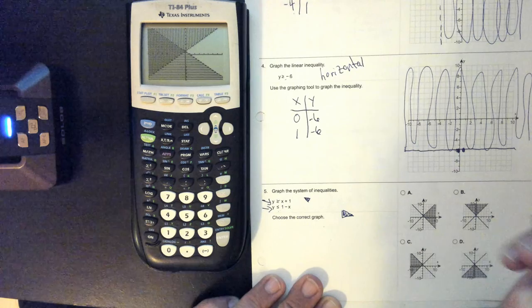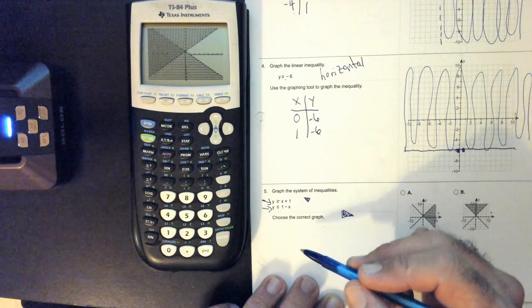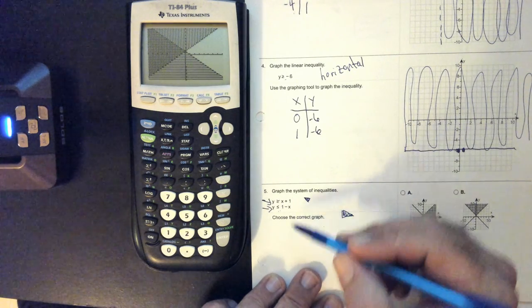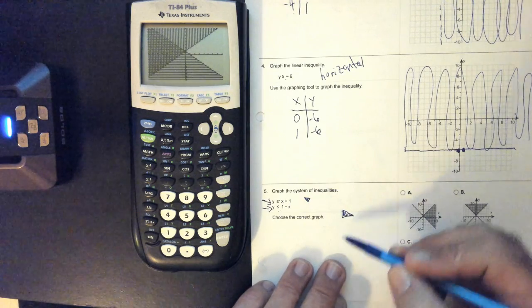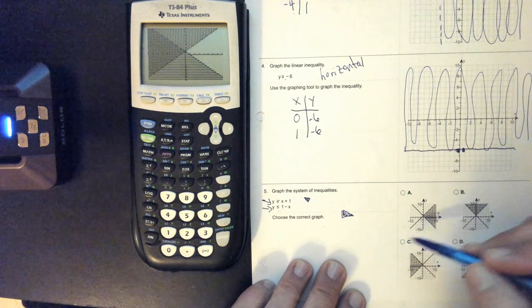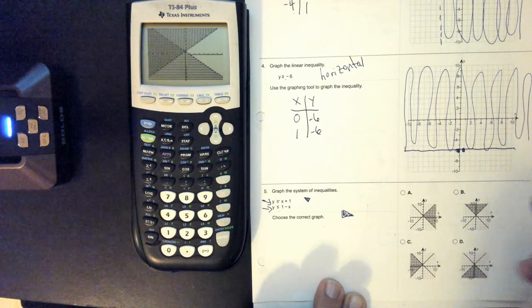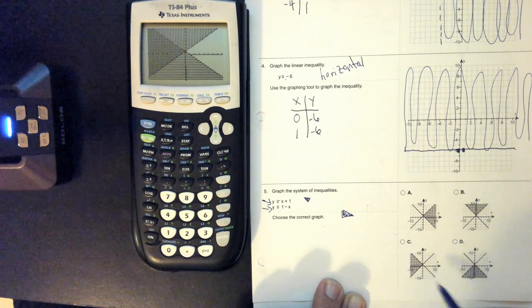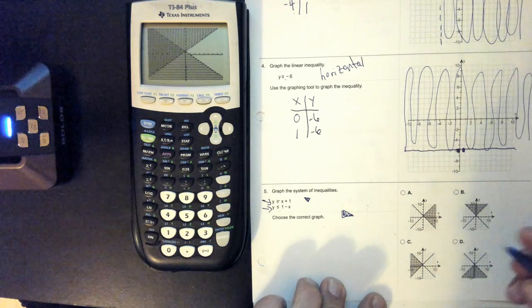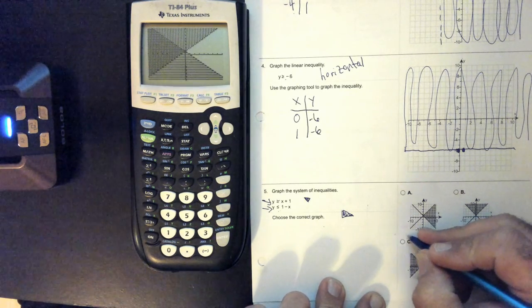Now, if you wanted to graph this by hand, you'd make an X and Y for the first line, X and Y for the second line, graph both of those, and then when you shade it, do one sort of vertically, and then do one sort of horizontally, and you'll notice that you'll get the one that is double shaded, like my answer C.